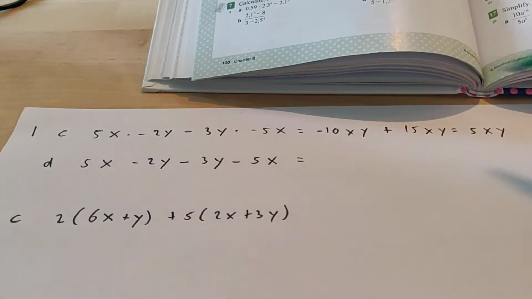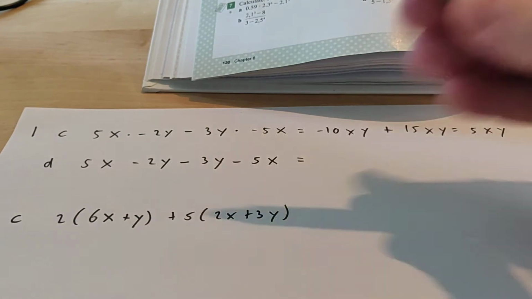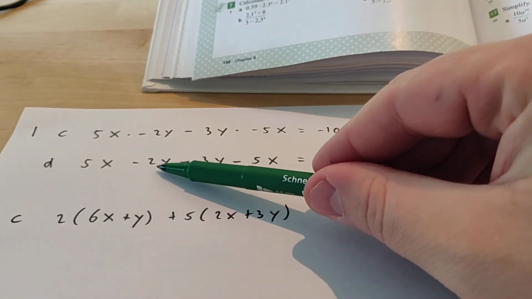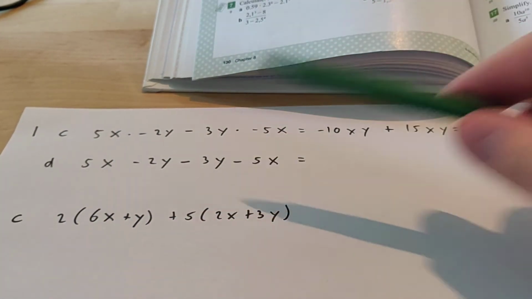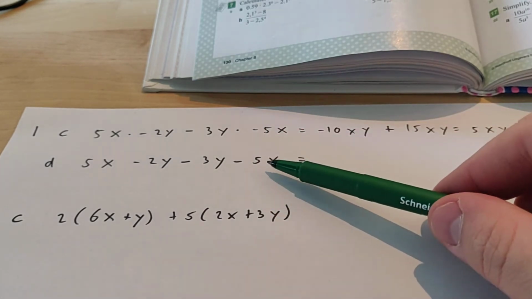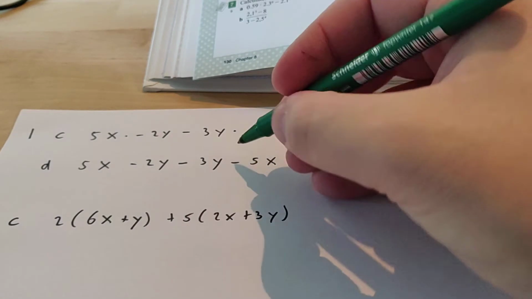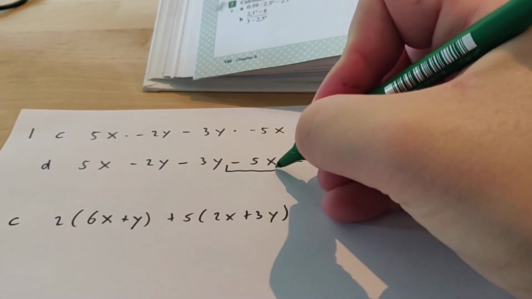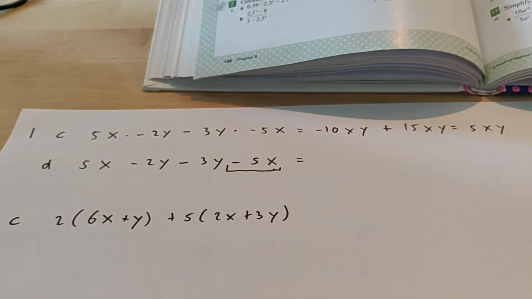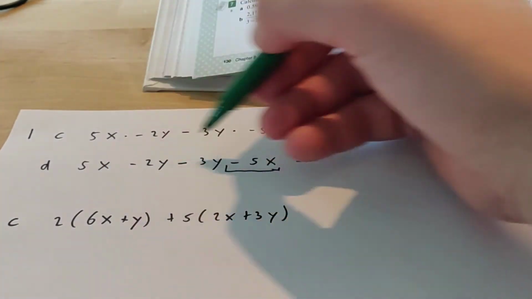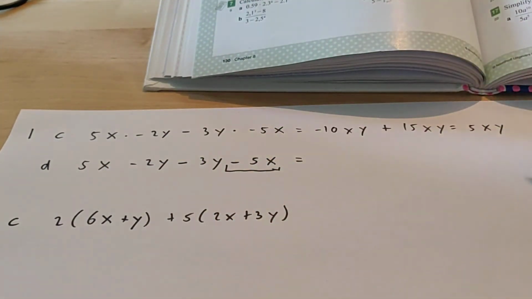1D, here we don't have times, so we can just immediately do plus and minus from the left to the right. So here I see 5x. This is y, so we can't do anything with it. Also, we can't do something with this, but here we also have x. So 5x minus 5x. So please remember that the thing in front of it always belongs with the number after it. So it's 5x minus 5x. So it's going to be 0x, so we have no x anymore.